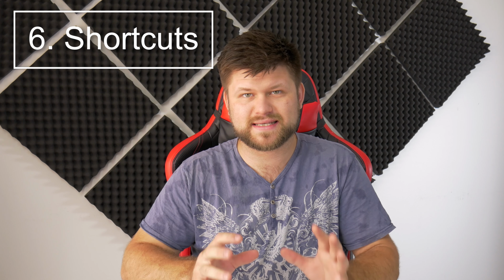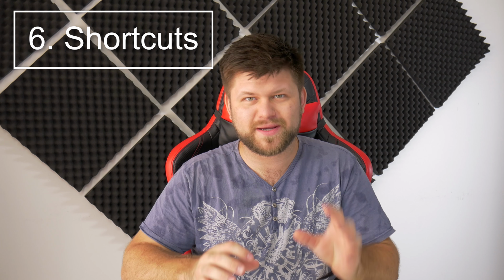All right, number 6. This is a huge pet peeve for me, especially on the iPhone right now. You cannot long press the Wi-Fi icon to bring up all the Wi-Fi connections. You have to go through settings. It's a waste of time. It's too many button taps.